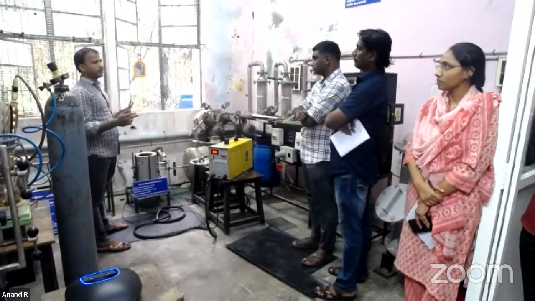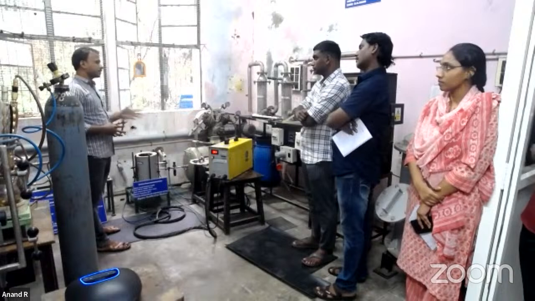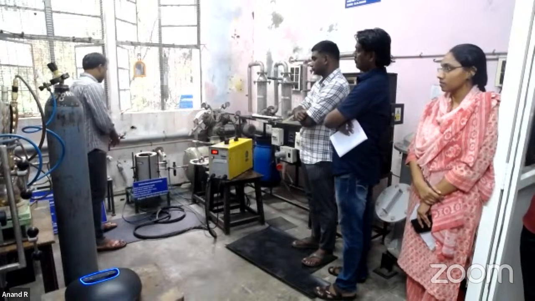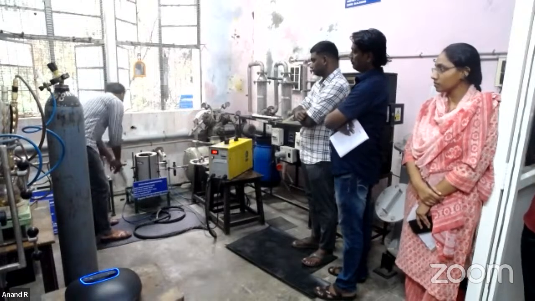For a larger scale unit, we can give a high capacity plasma generator. So this is lab scale only. So now I can initiate the arc.